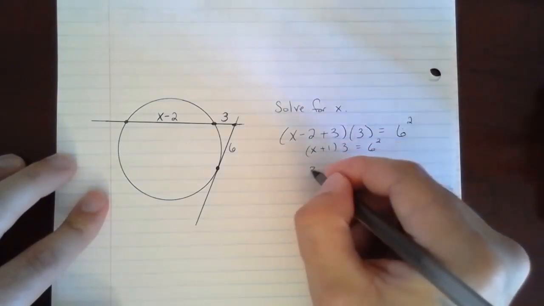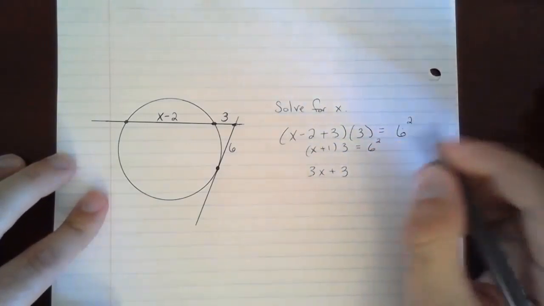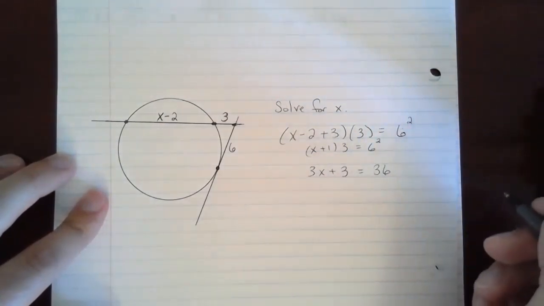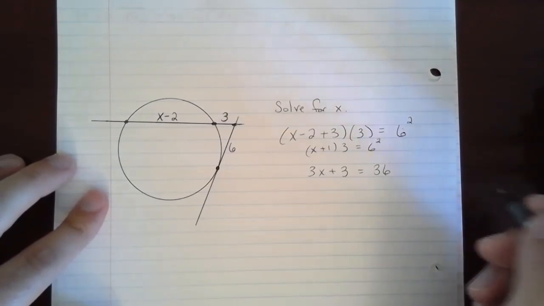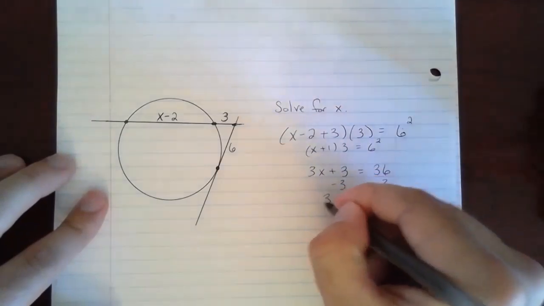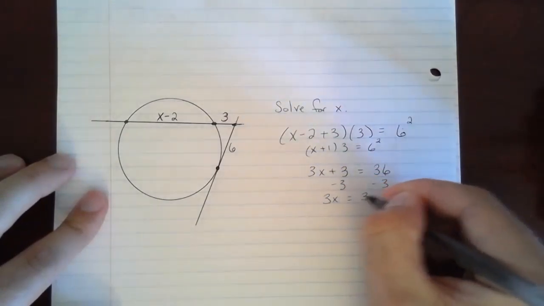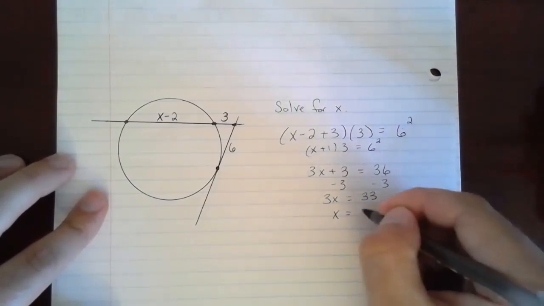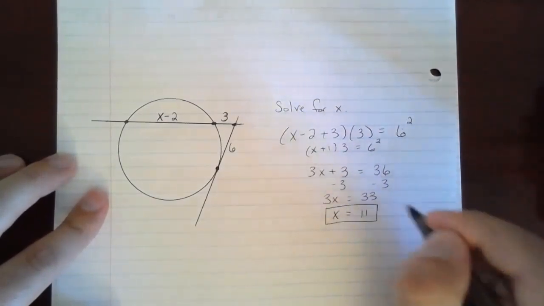This means that 3x plus 3 is going to equal 36, and this is really nice because everything is divisible by 3. You have a couple routes you could take to this now, but I'm just going to subtract 3 from both sides, kind of clean this up really nicely. We get 3x equals 33. About tired of looking at 3's, aren't we? Now x is going to have to equal 11, and that's what it asks us to find here.